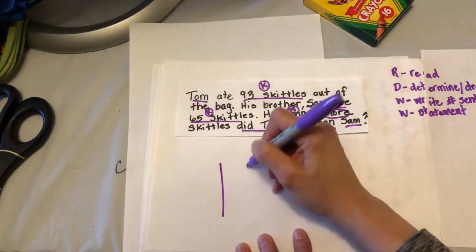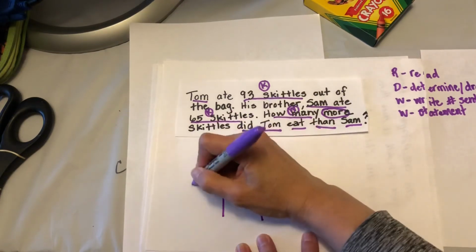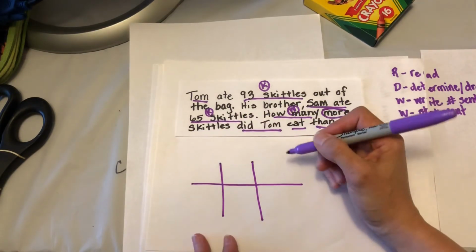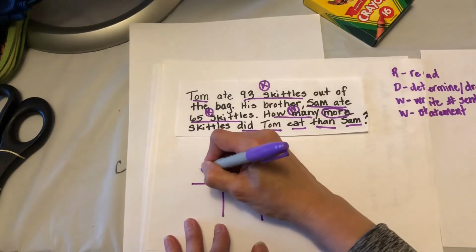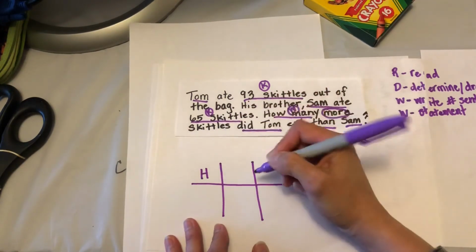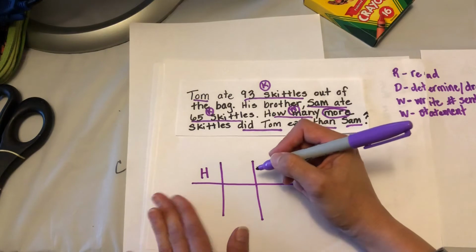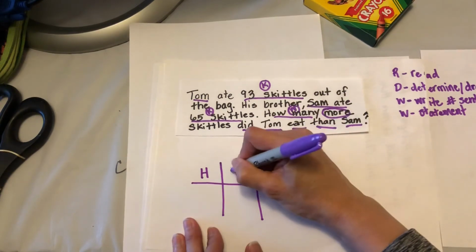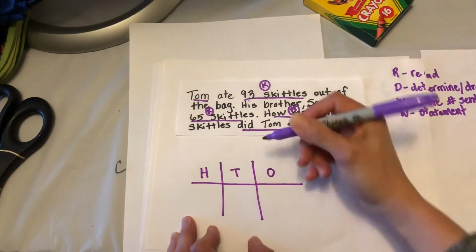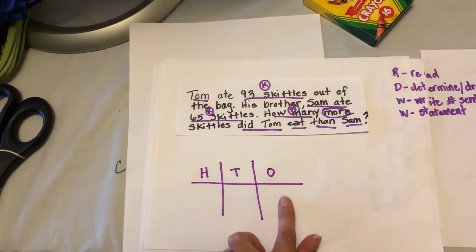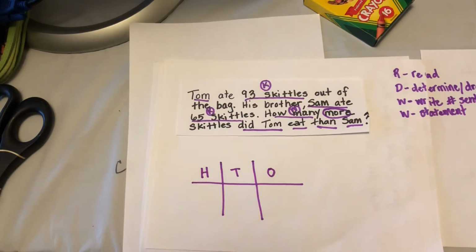Now I'm going to draw out an HTO chart, and I'm going to label them. Hundreds always go all the way over to the left, tens in the middle, and ones are always to the right. So ones, tens, hundreds.